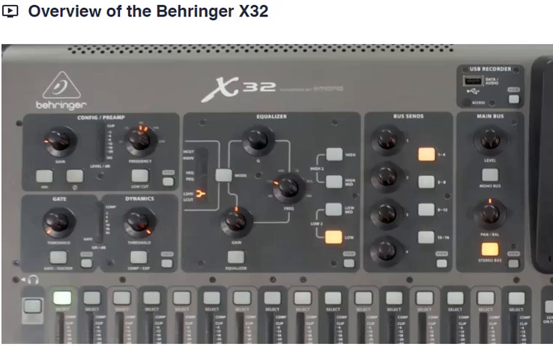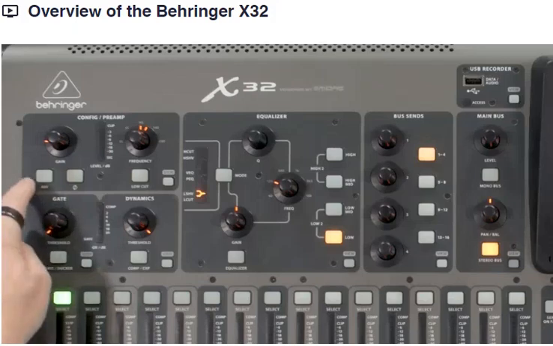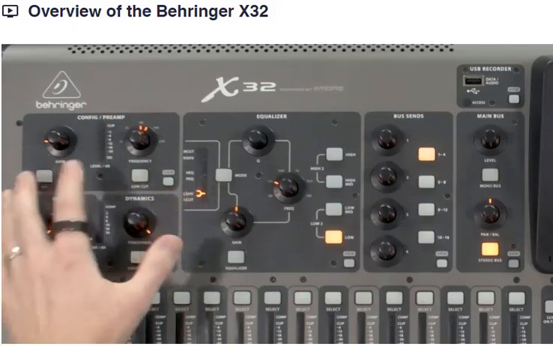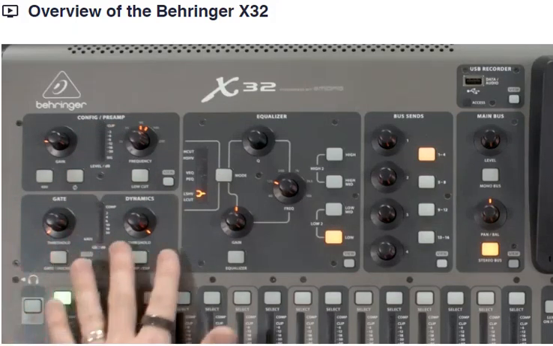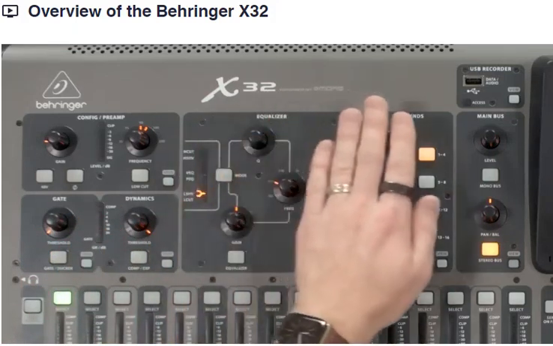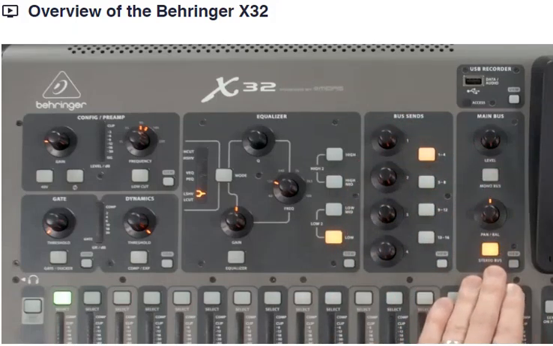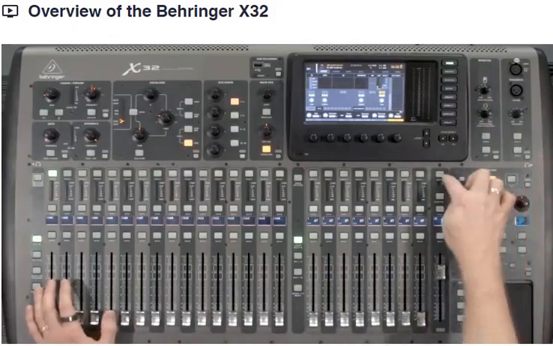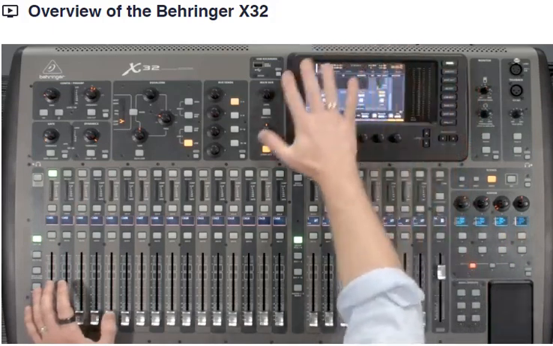Next thing that I want to talk about is the channel strip that is up here on the upper left-hand side of the board. They are outlined in darker boxes, as we can see. So there's a couple sections here. There's the configuration and preamp section. There's our gate and our compressor, or the dynamics. There's our EQ section, our bus sends section, our main bus section. And then over on the right-hand side, we have monitor, talkback, scenes, a user assigned section, and mute groups. And then, of course, we have our LCD screen.